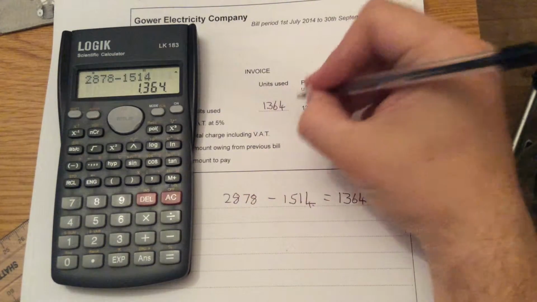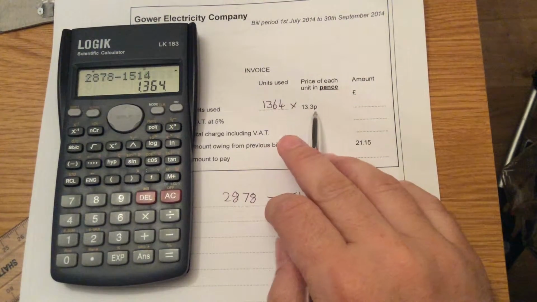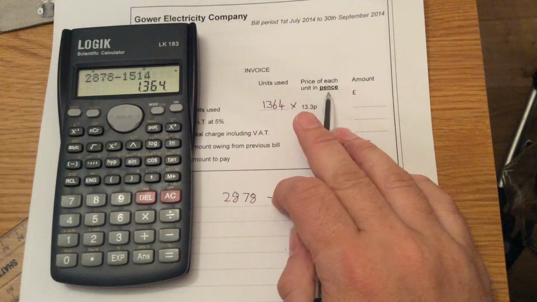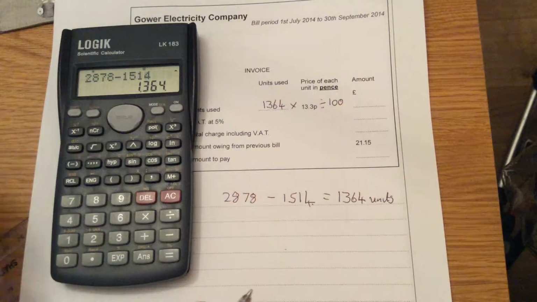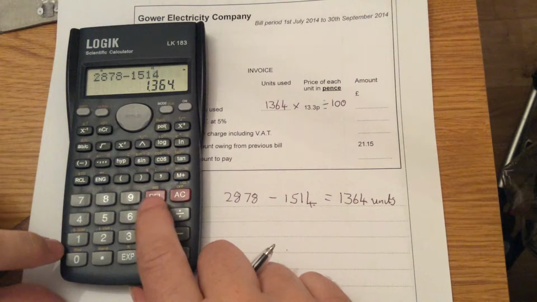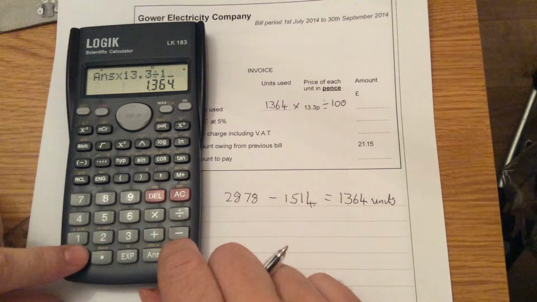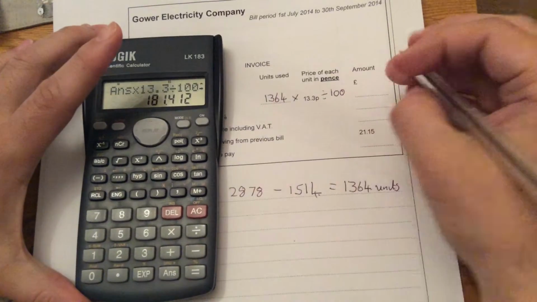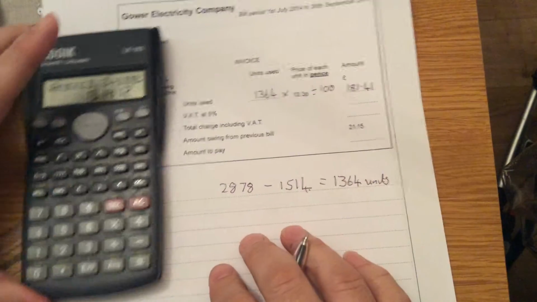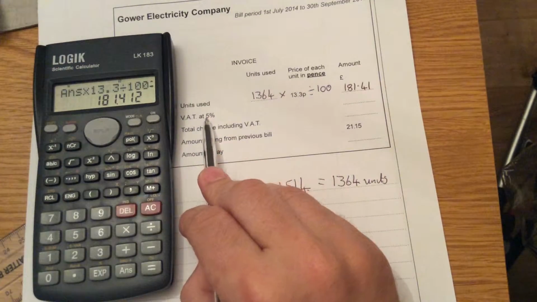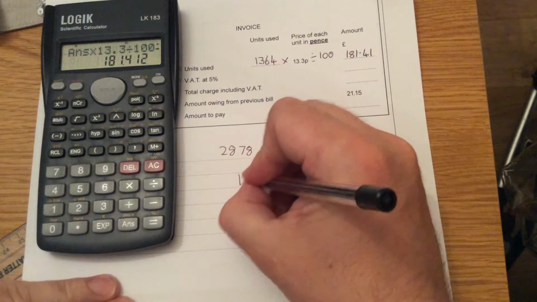So 1,364 would cost 1,364 times 13.3, but with that being bold and underlined, it's in pence, so we need to convert it to pounds. So to convert that from pence to pounds, we then divide by 100. So now 1,364 multiplied by 13.3 and then divide by 100, and that comes up as £181.41.